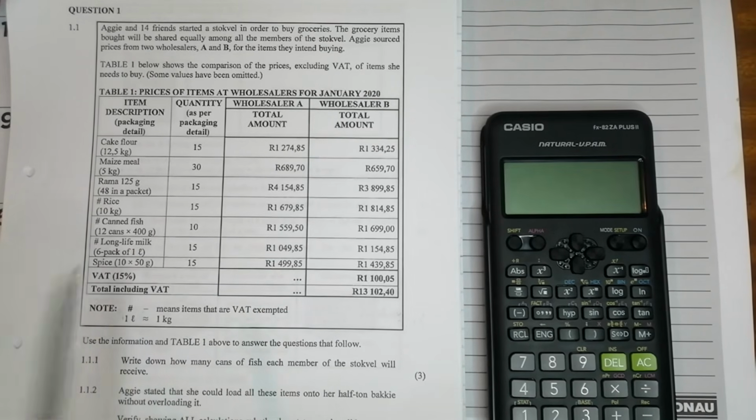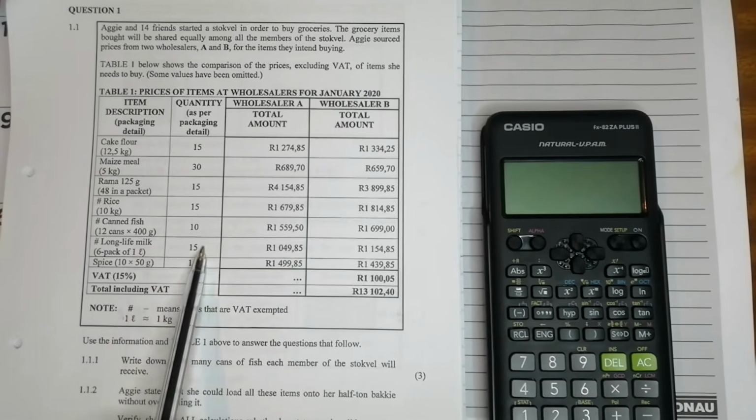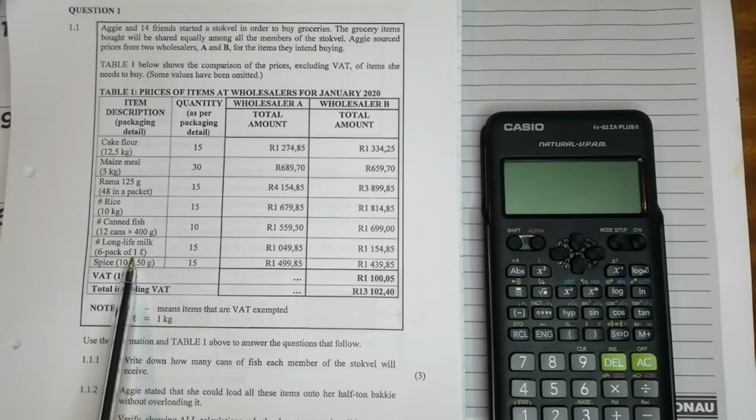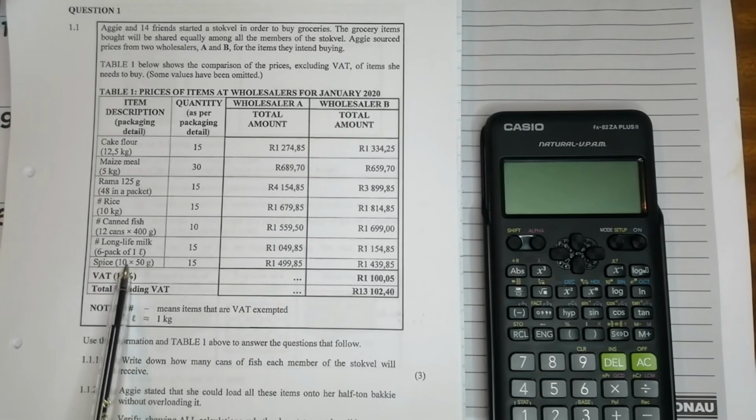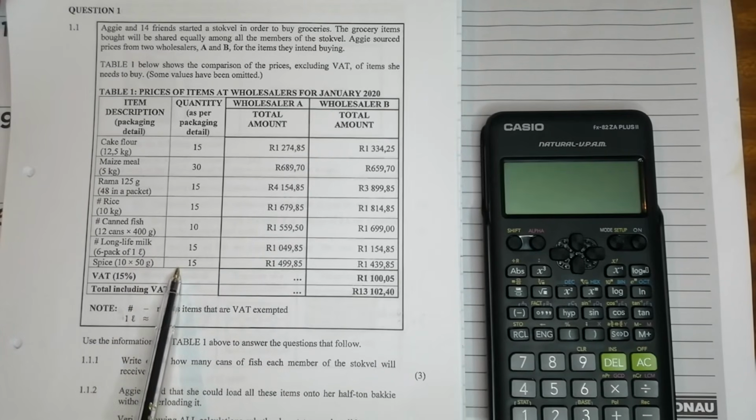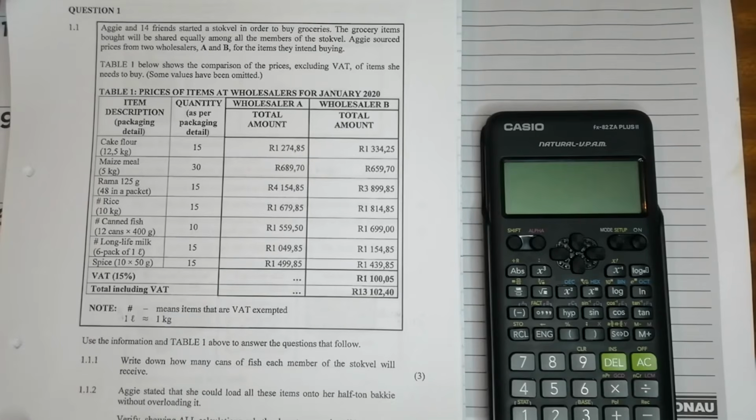Each package has 6 long life milk in it, and she buys 15 of those, and each milk is 1 liter. And she also gets spice, and the spice is also in a packet. In that packet, there are 10 spices, and each spice in that packet weighs 50 grams, and she gets 15 packets.